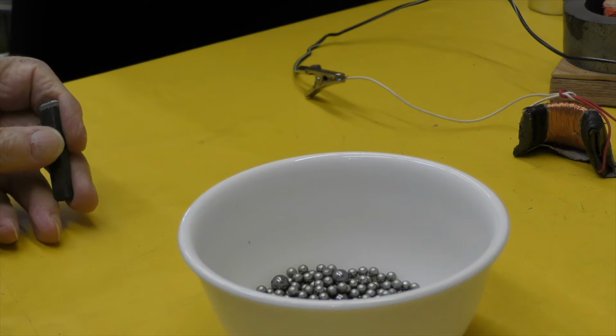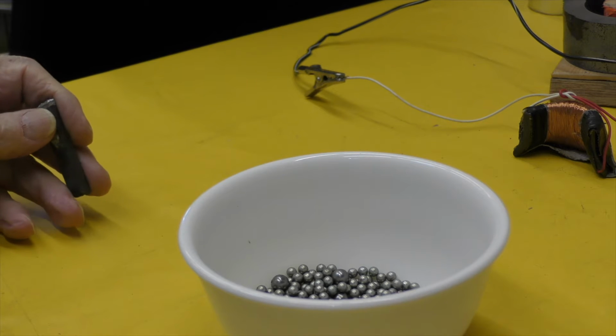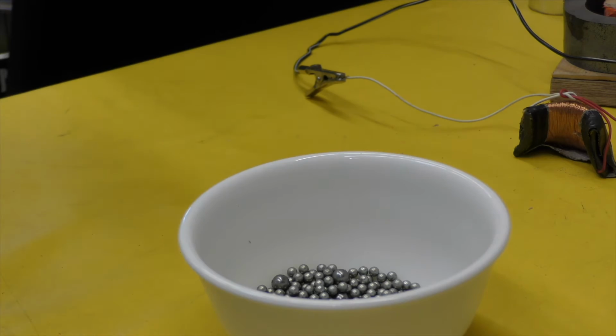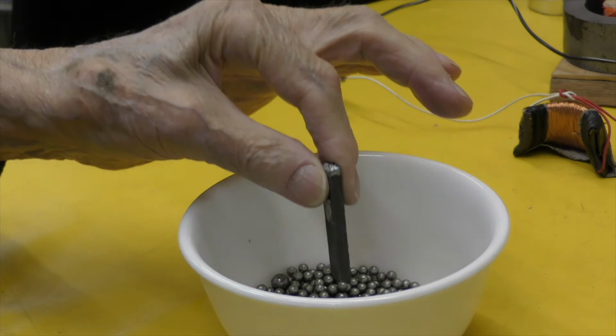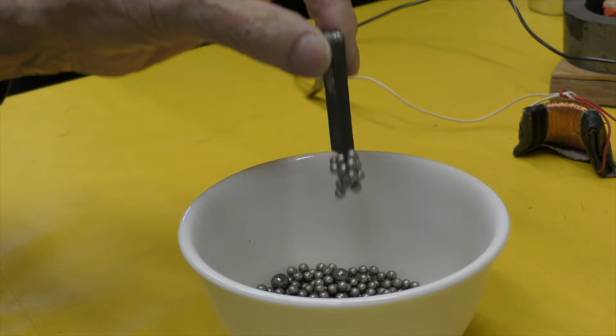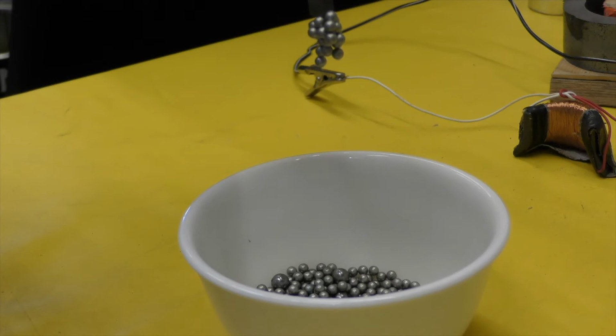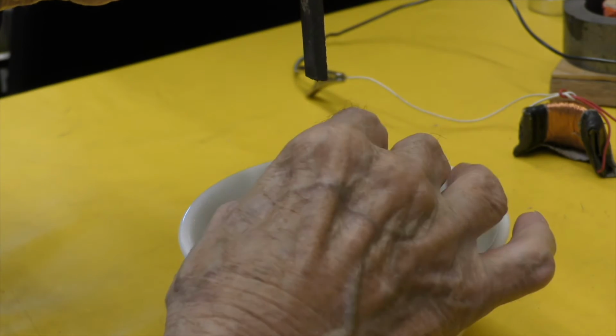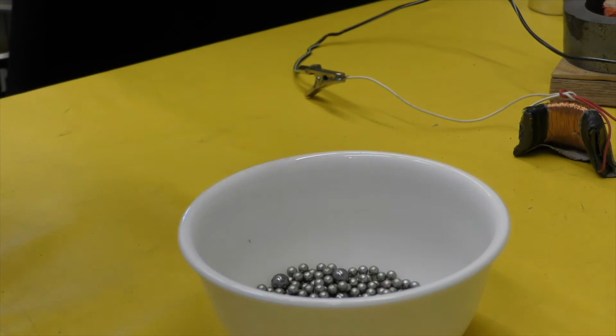What is really the difference between a magnet and an electromagnet? Here we have a magnet. We put it into these steel balls, and they are stuck. We have to manually remove them to get away from it.